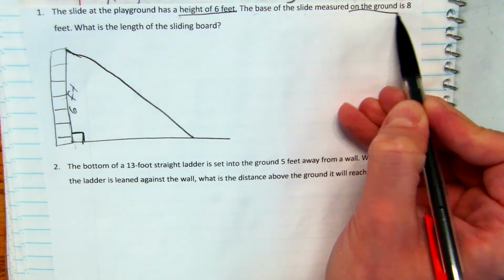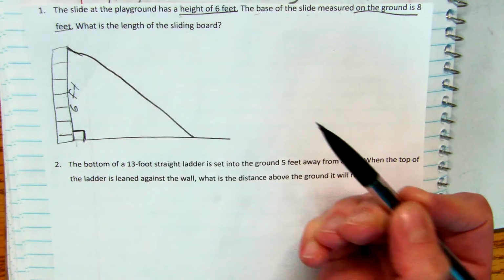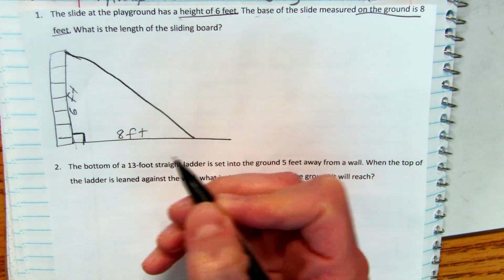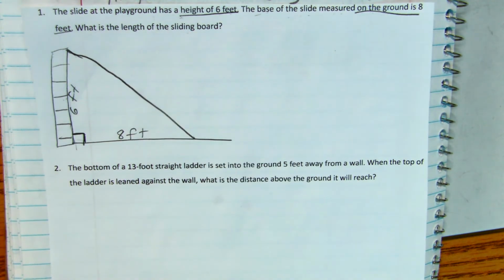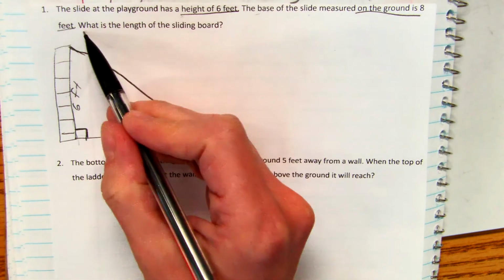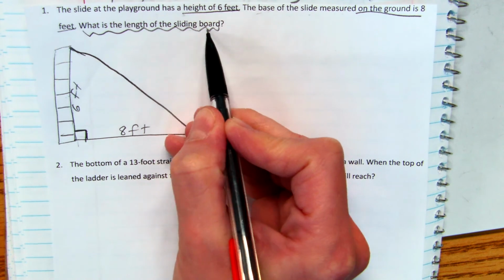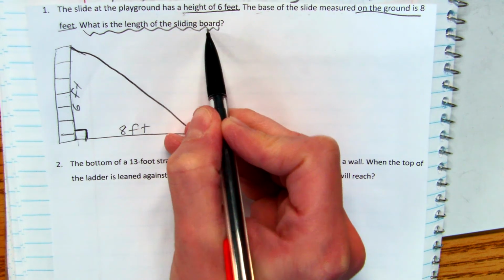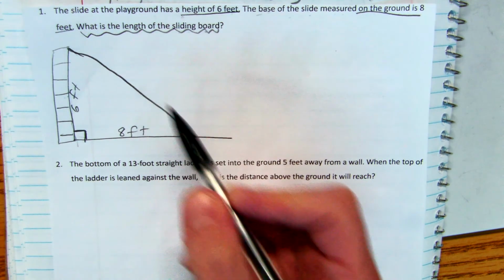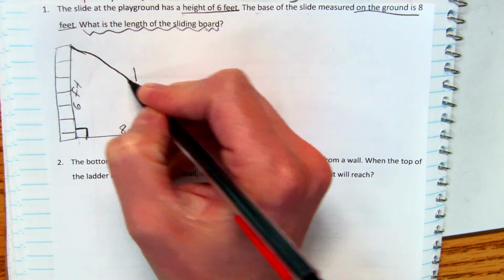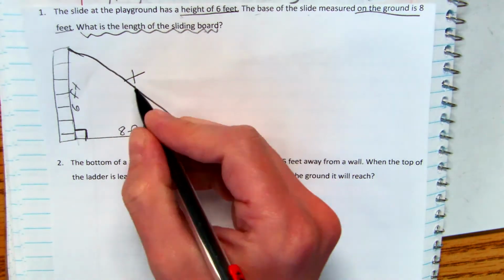Then it says the base of the slide measured on the ground is 8 feet. So on the ground is a good clue that we're going to put that 8 feet on the ground. So you want to look for those words that tell you where these are going to go. And then the question says, what is the length of the sliding board? Sliding board is just a fancy way of saying the slide itself. It wants to know how long the actual slide is. So that's going to be our variable. I'm just going to call that x.